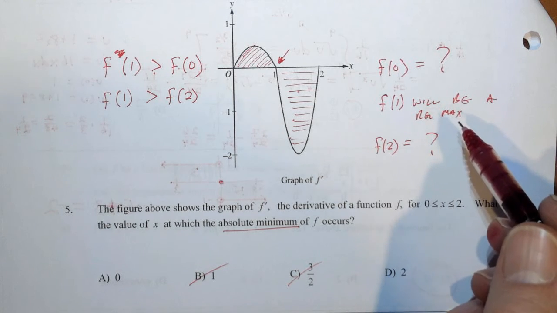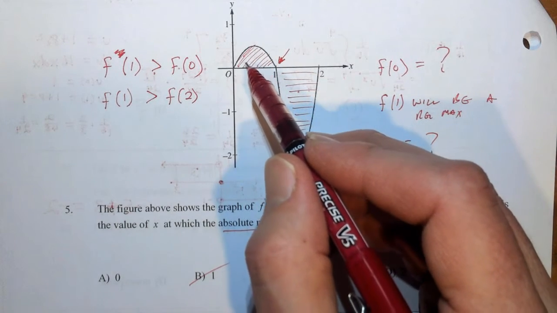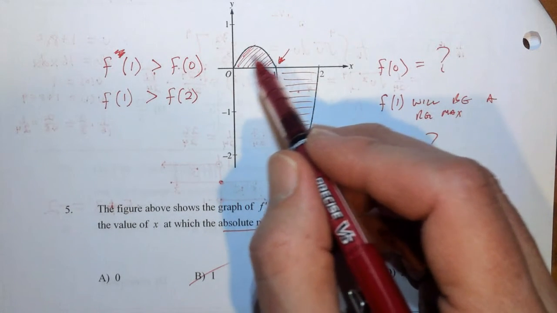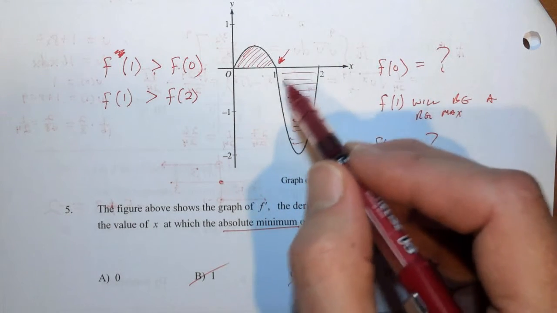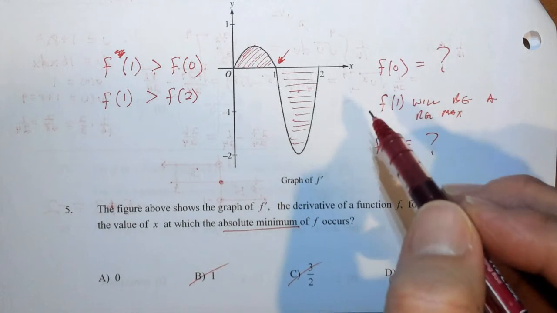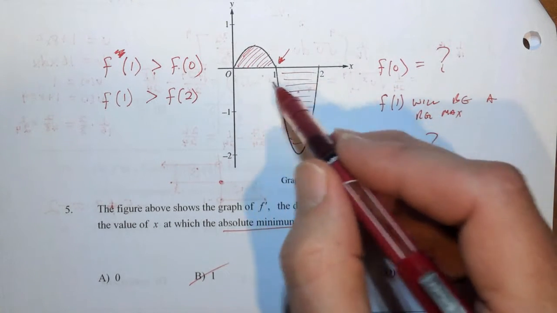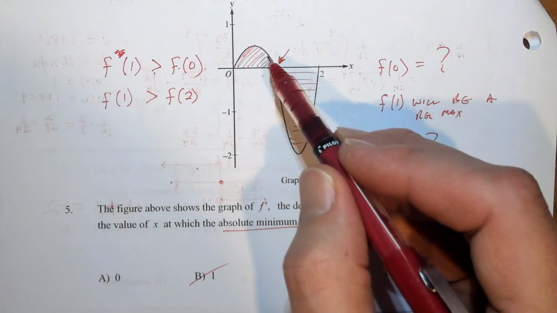All right. So now we're comparing, and basically we're saying, do we gain more area between 0 and 1, compared to how much area f loses between 1 and 2? And so the magnitude of the area here is larger than the area there.